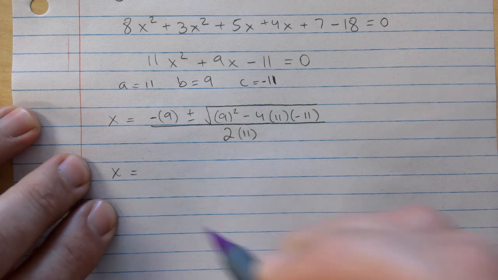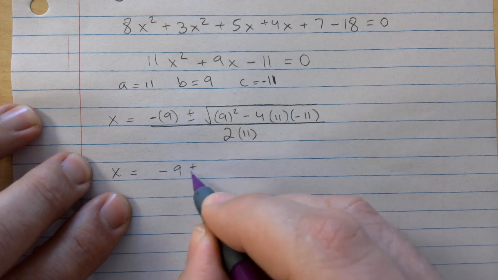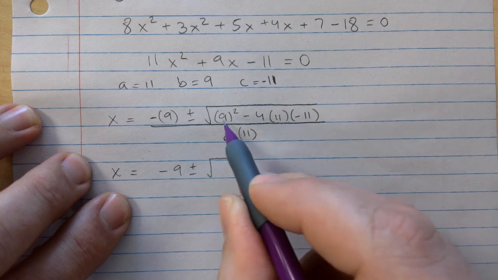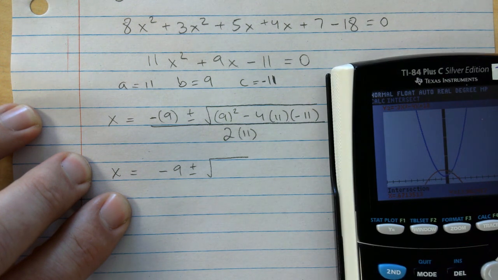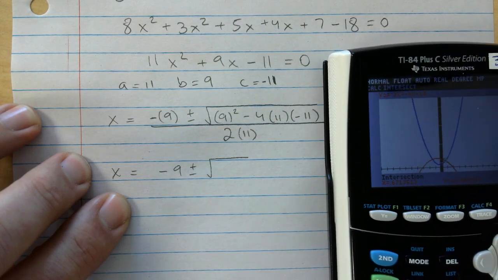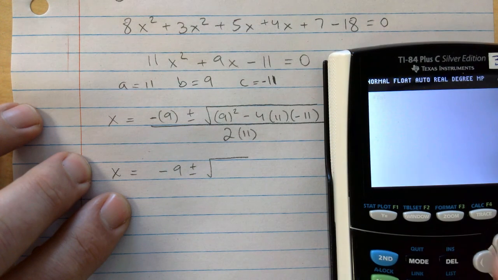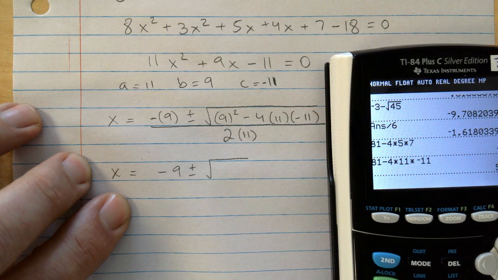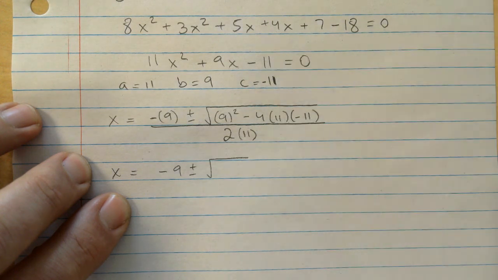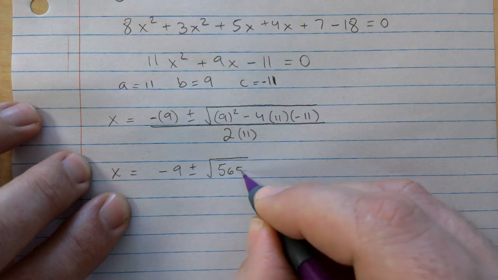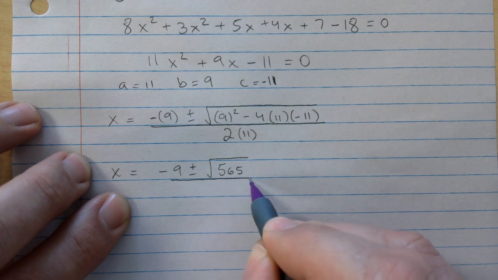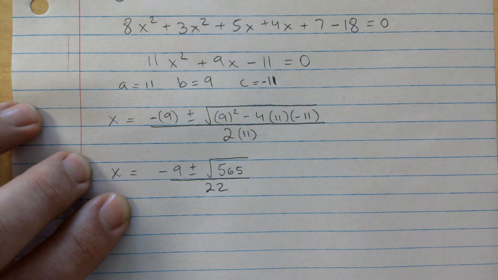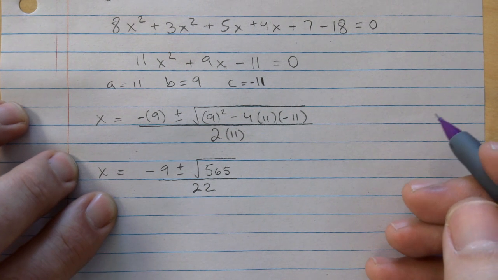And then we have negative 9 plus or minus root of, and this should just give you one number. Okay, we know it's going to be a positive because we had 2. So it's 81 minus 4 times 11 times negative 11. That gives you 565. Make sure you know how to do that, and divide it by 22.